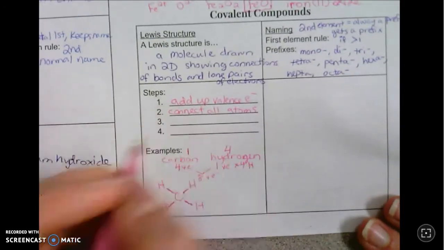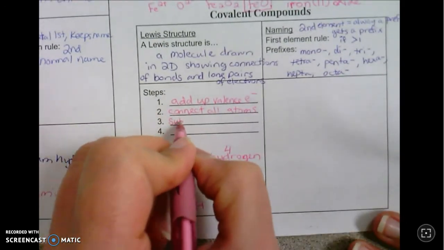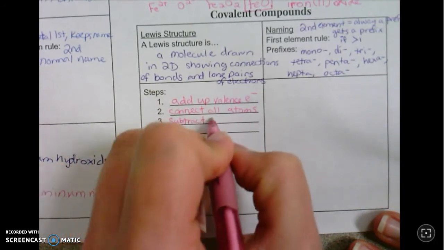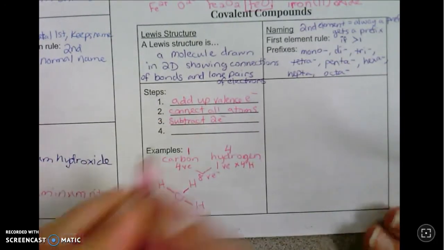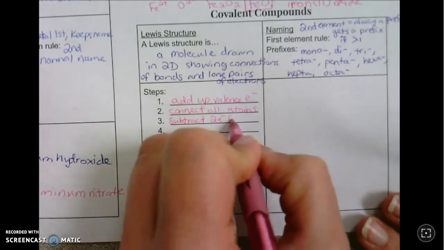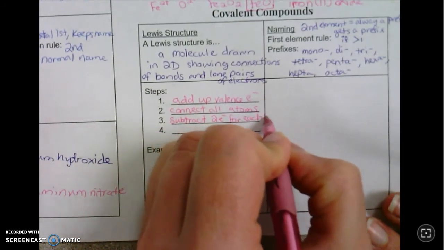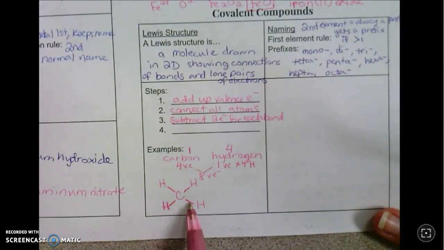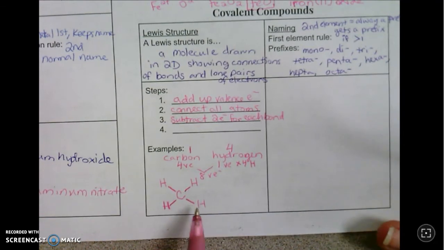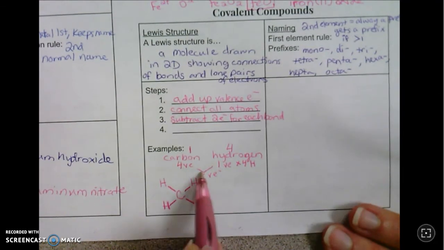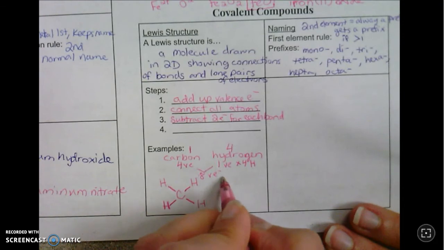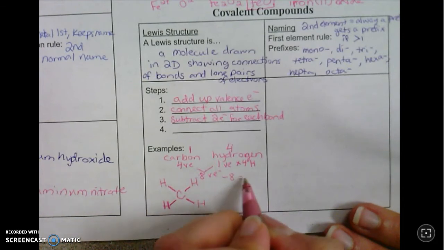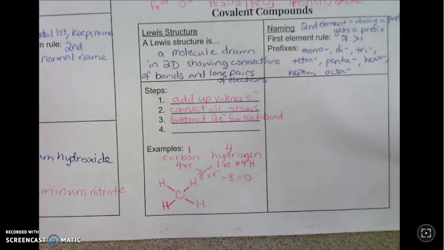Next, you need to subtract 2 electrons from the total for each bond. So that means I have 1, 2, 3, 4 bonds. If I want to subtract 2 per bond, that means I need to subtract 8 electrons. And I only had 8 to begin with. So 8 minus 8 brings me down to 0. So now I've used all the valence electrons that I had to go around.